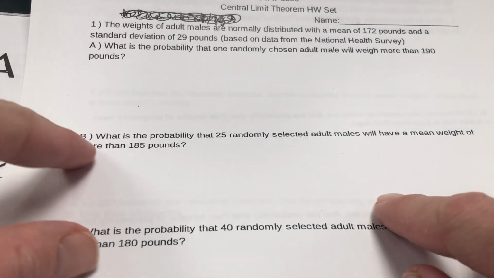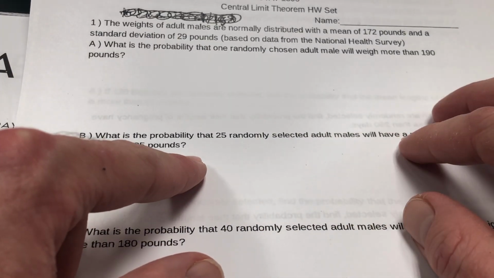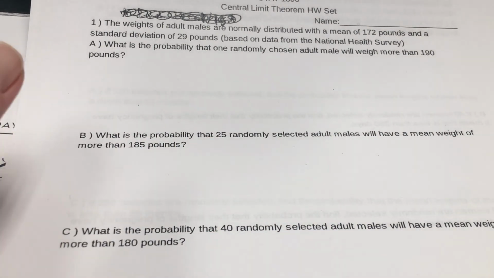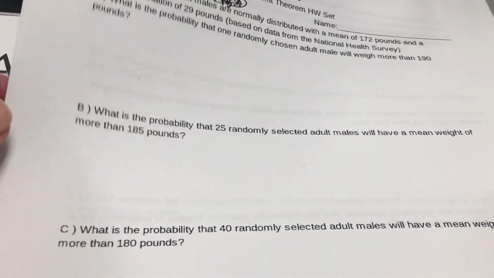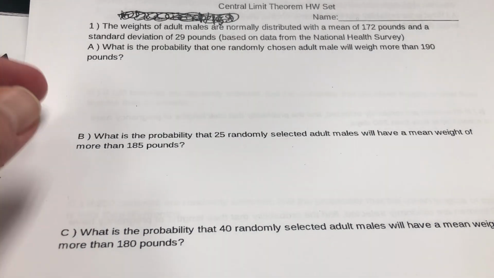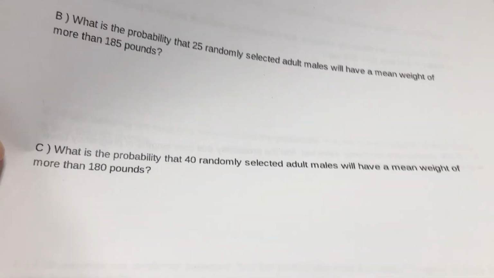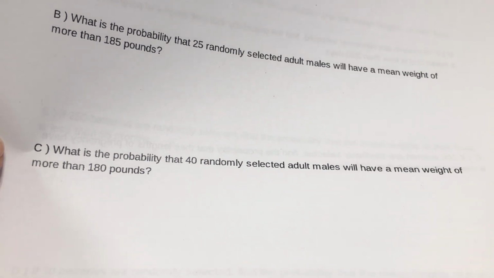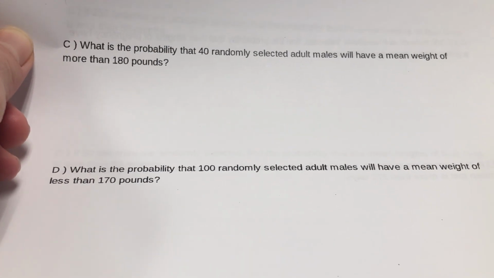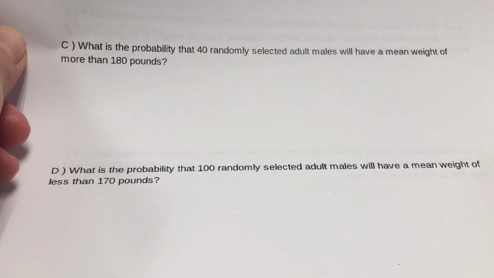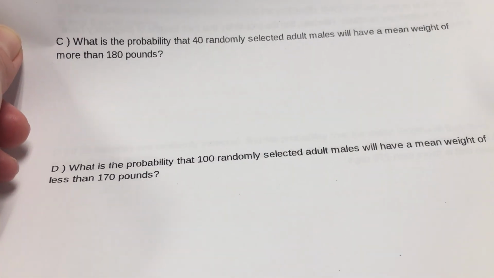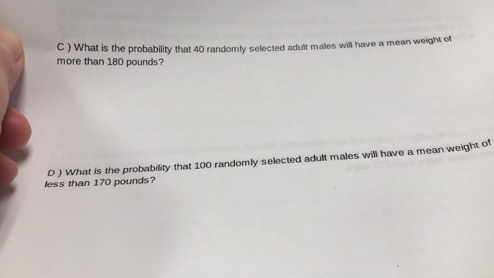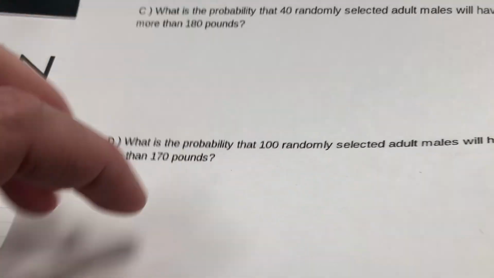Okay, now you have a sampling distribution. X bar is normal. Same mean, you know how to find the standard error: 29 over root 25. You just did that in the notes video. This probability, now we have 40, so your standard error changes. Probability that X bar is greater than or equal to 180, but you have a different standard error. Probability that X bar is less than or equal to 170, different standard error because you have a sample size of 100. Okay, so do number one.